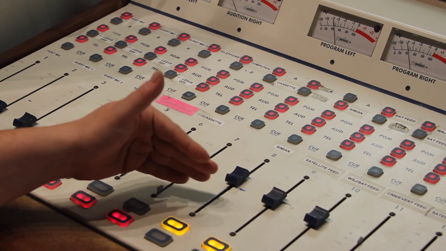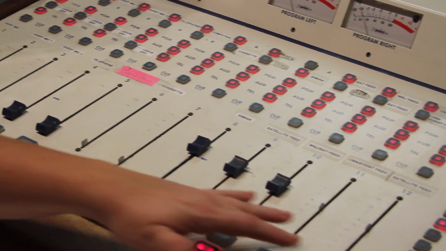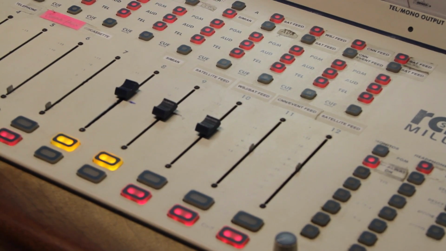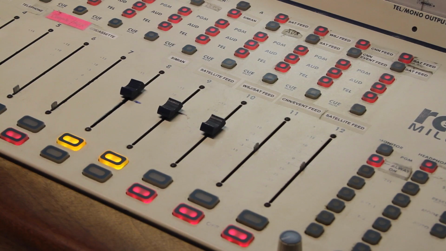Then the next one that you always leave on and up is Simian. That's the commercials. And then actually we also leave up channels 9, 10, 11, and 12. And the computer will control if those turn on and off.